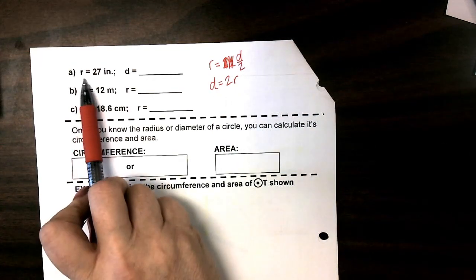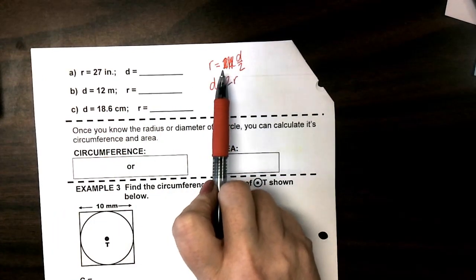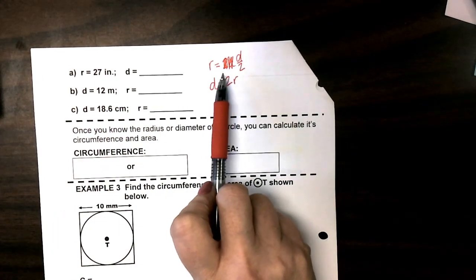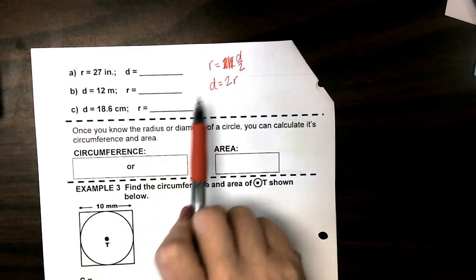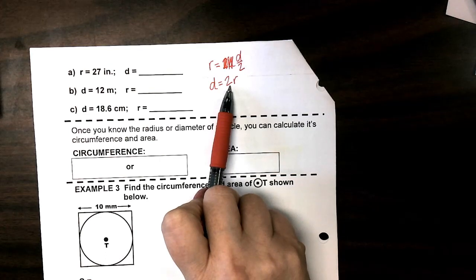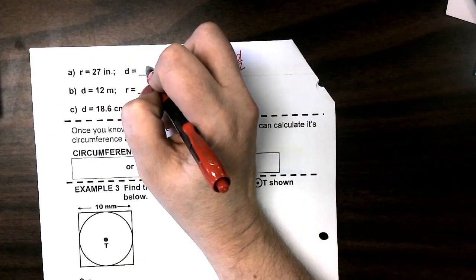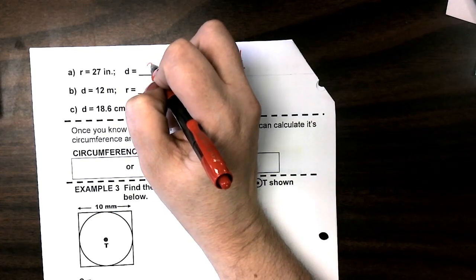So here we have a radius of 27. So I have a radius, right? And I want a diameter. So I'm going to multiply the radius by 2, and 27 times 2 is 54.